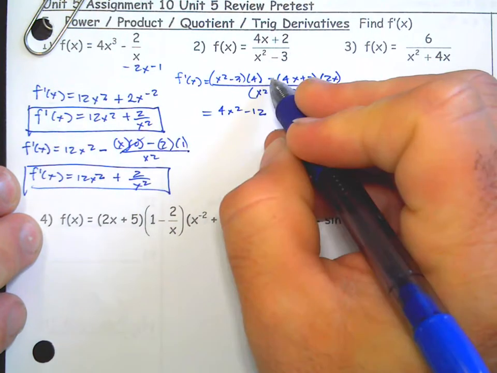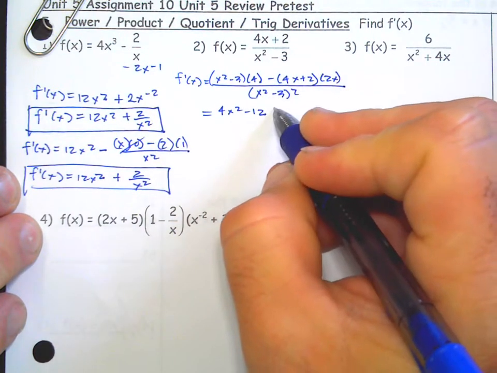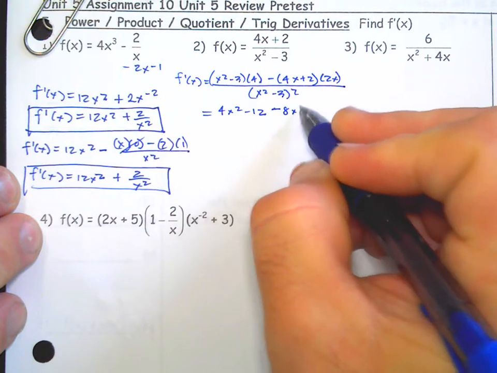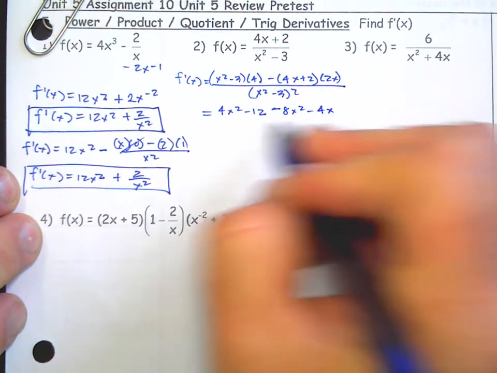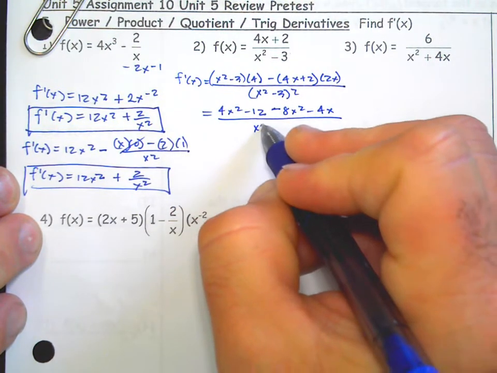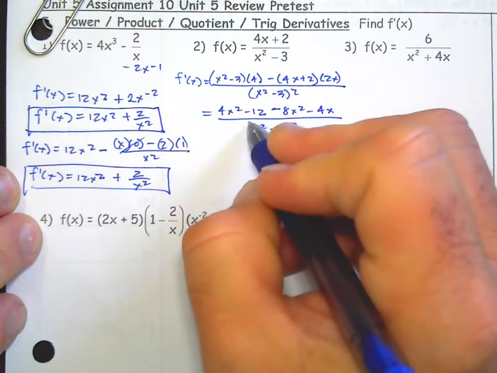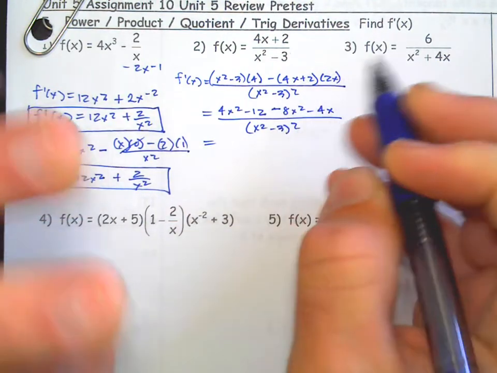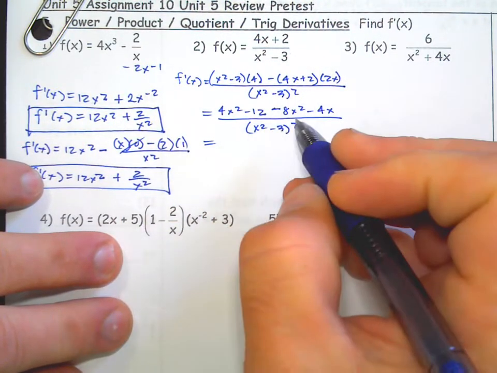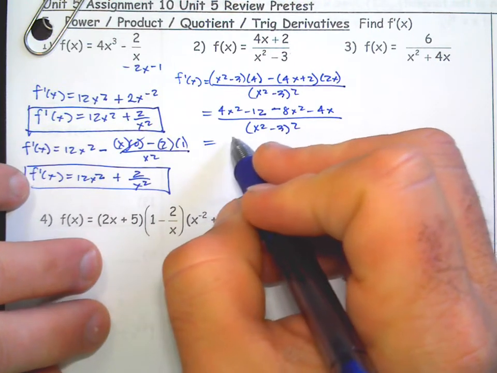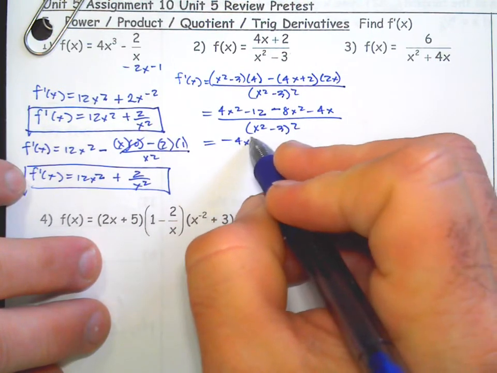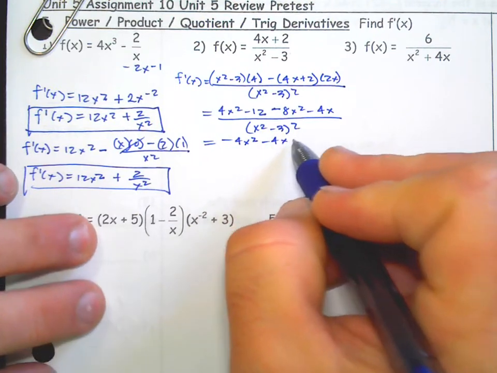Now I'm going to distribute negative and 2x at the same time. So it's going to be minus 8x squared minus 4x. Leave the bottom factor. The top we're blowing up just so we can potentially refactor at the end to simplify this. So it's going to be negative 4x squared minus 4x minus 12.